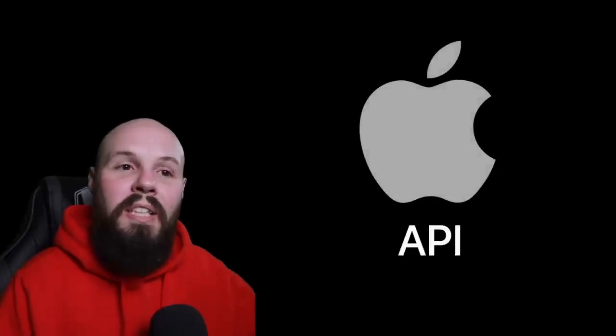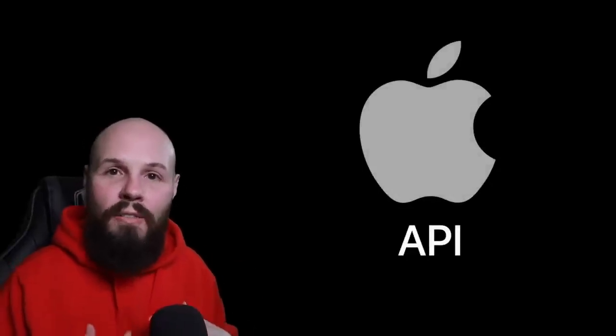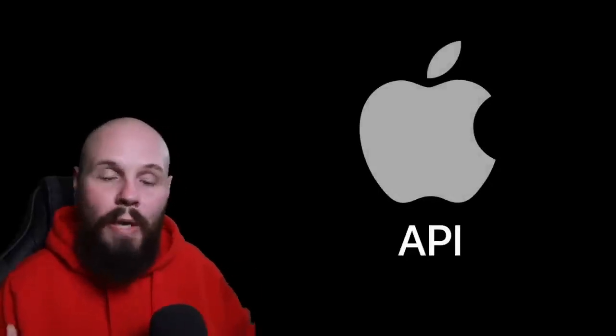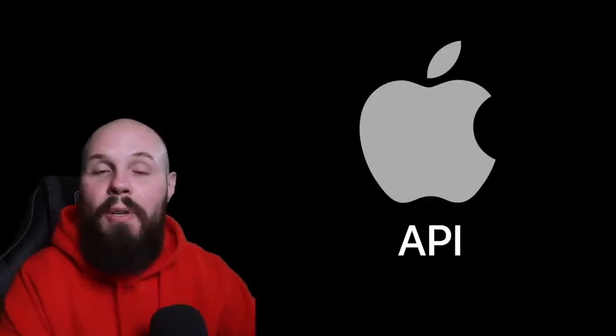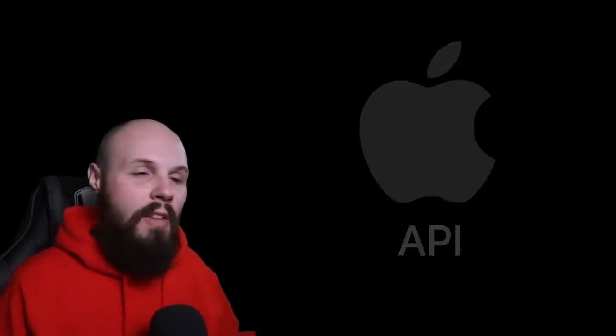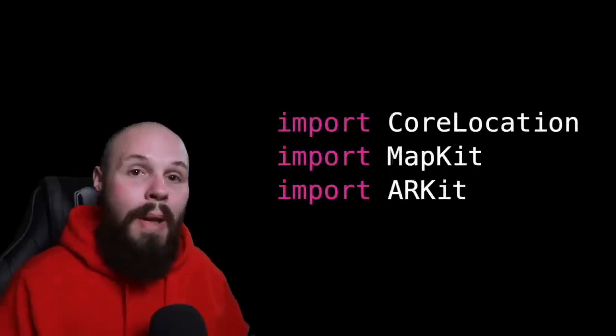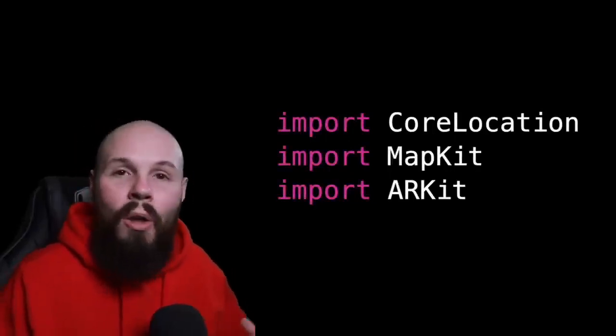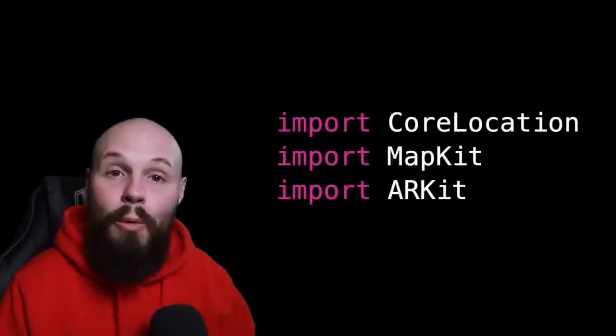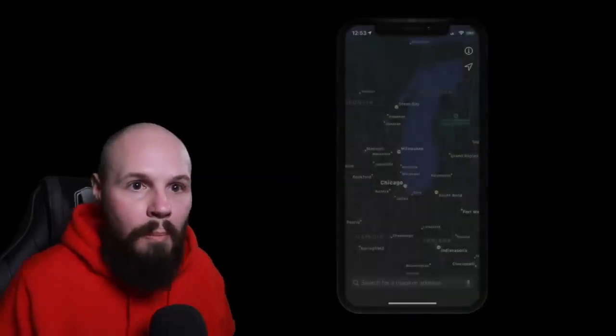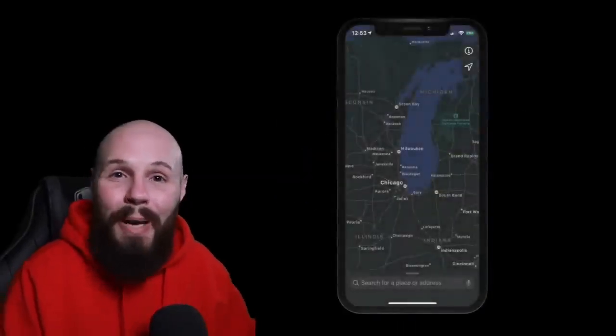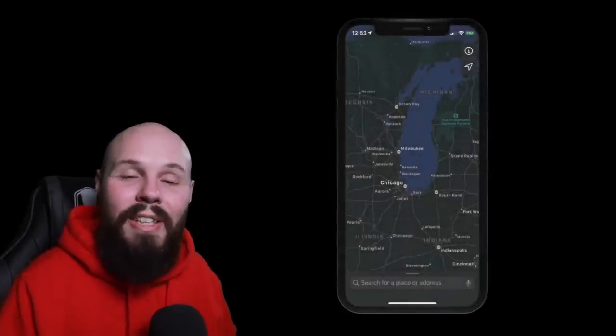So those are basic examples of how Apple has done a lot of the heavy lifting to make it very easy for us developers to build our apps. Again, we're interacting with their APIs for them to do all the heavy lifting. And all the frameworks have the APIs, right? There's Core Location, MapKit, ARKit. These all have APIs that we can interact with. When we interact with MapKit, we're not building a map, you know what I mean? The map's already there. We're just interacting with it via the API.